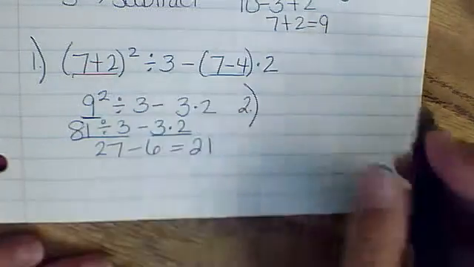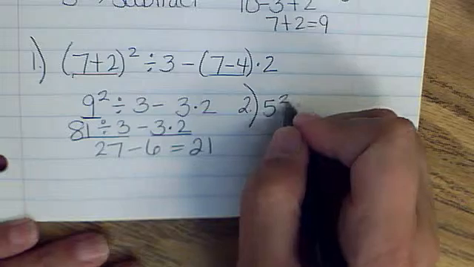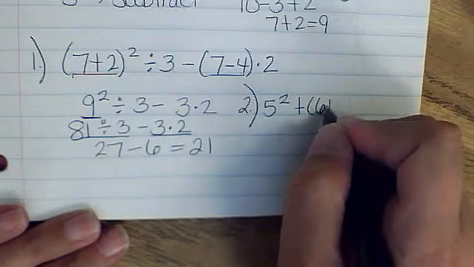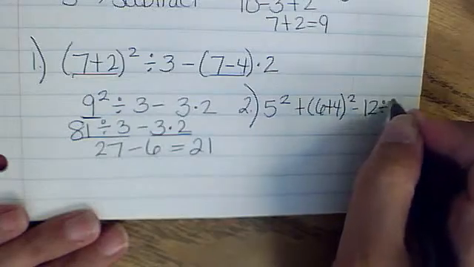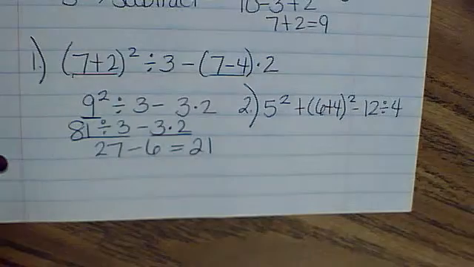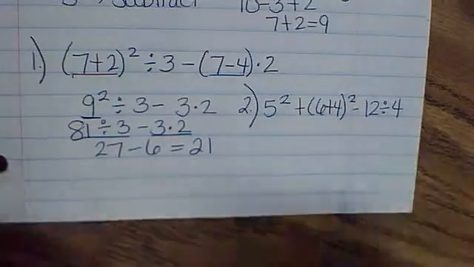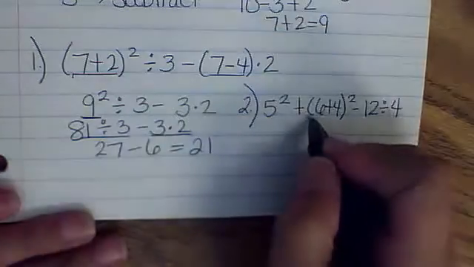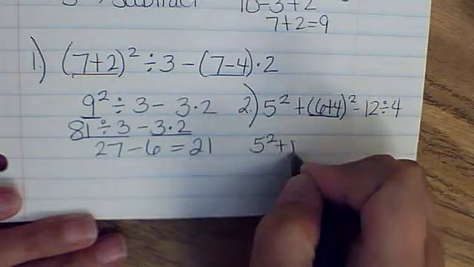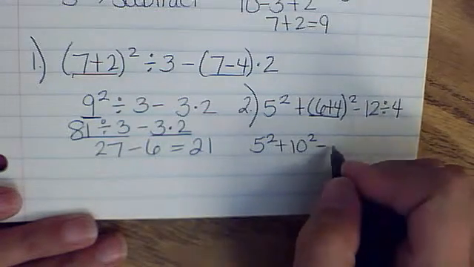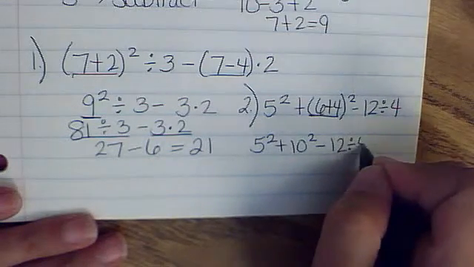So let's do another one, number 2. 5 squared plus 6 plus 4 squared minus 12 divided by 4. Okay, so order of operations says do parentheses first. So I do 6 plus 4. So 5 squared plus 10 squared minus 12 divided by 4.